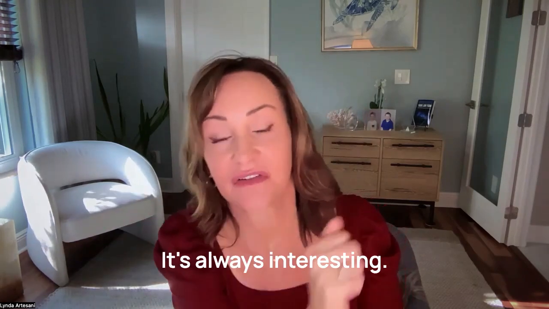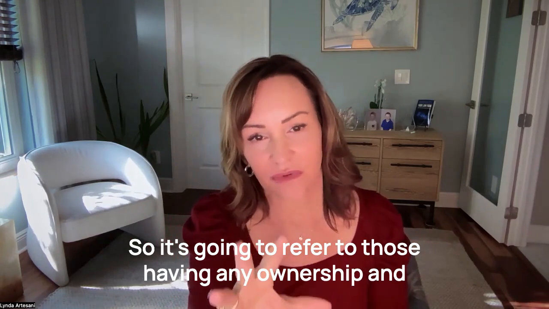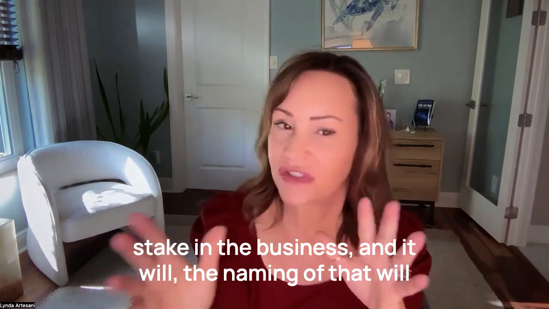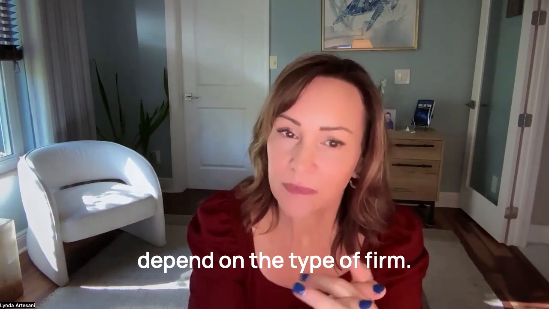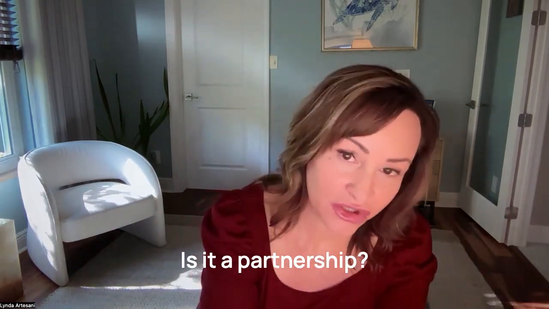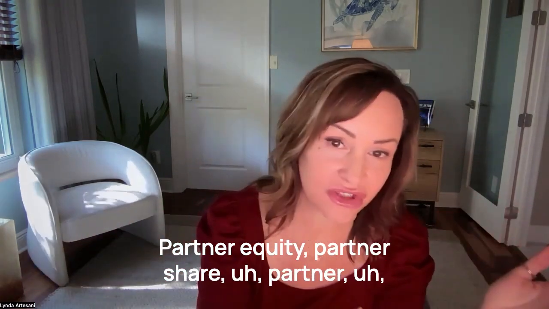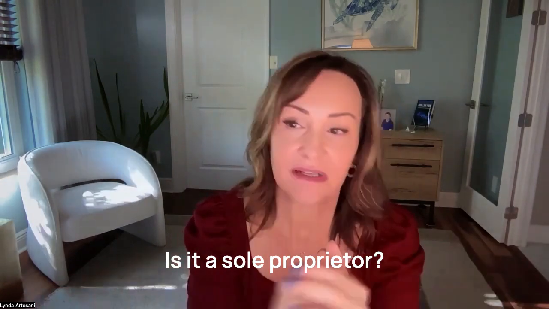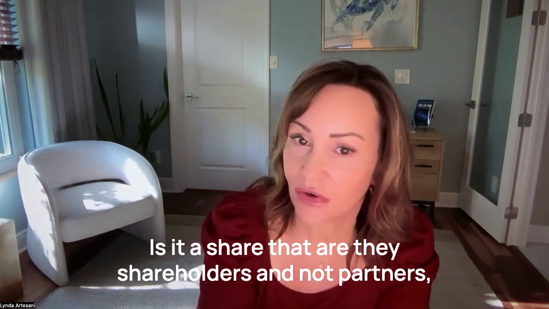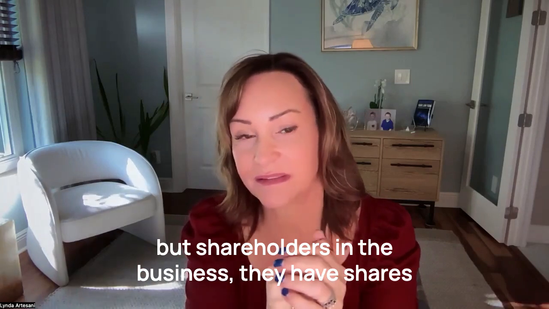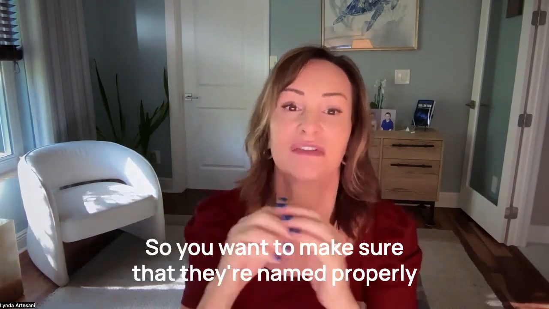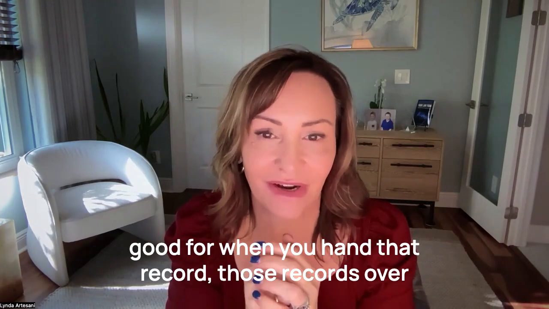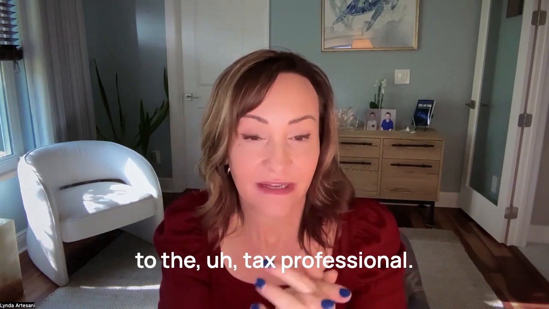And then the equity section, it's always interesting. It's going to refer to those having any ownership and stake in the business. The naming of that will depend on the type of firm. Is it a partnership? Partner equity, partner share, partner contributions, distributions? Is it a sole proprietor? Is it a corporation? Are they shareholders and not partners, but shareholders in the business? They have shares of stock. So you want to make sure that they're named properly to make sure that it looks good when you hand those records over to the tax professional.